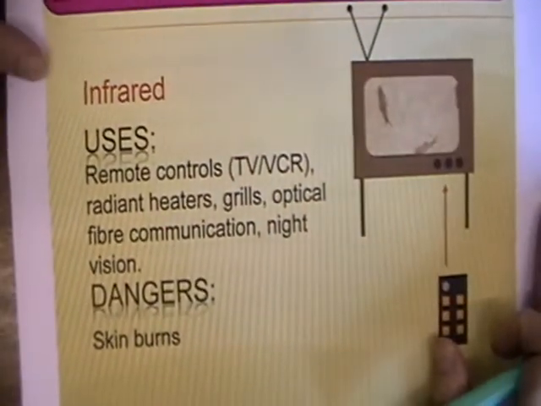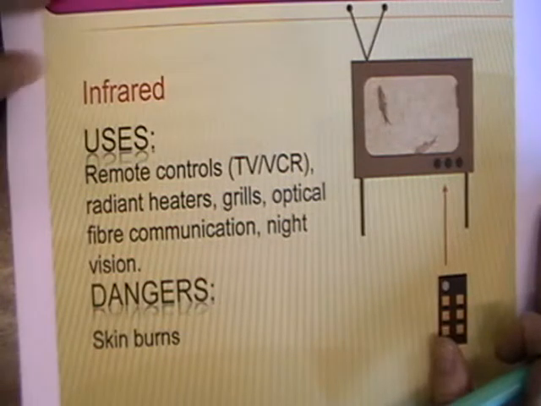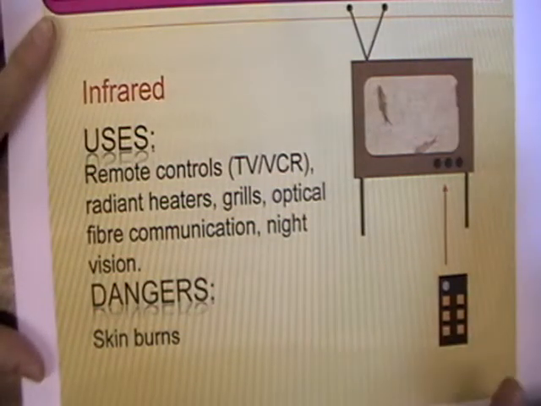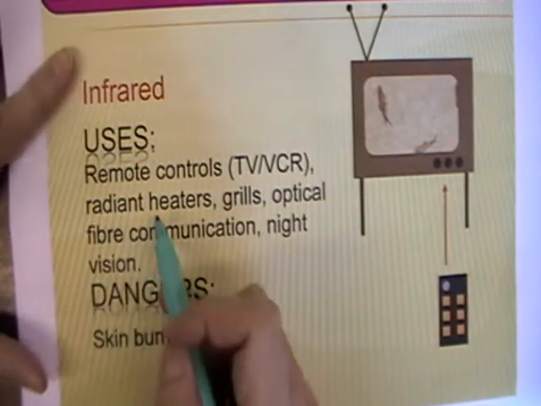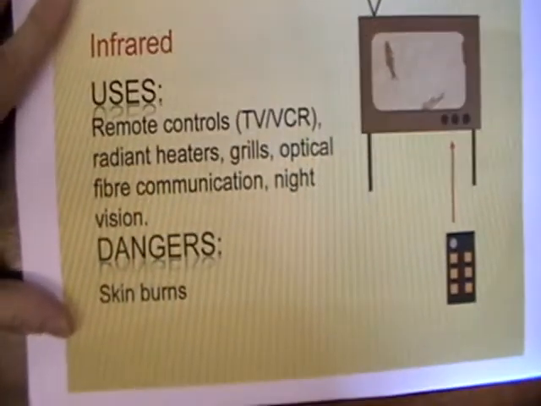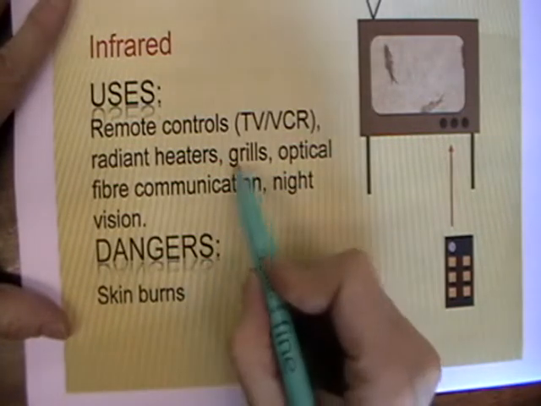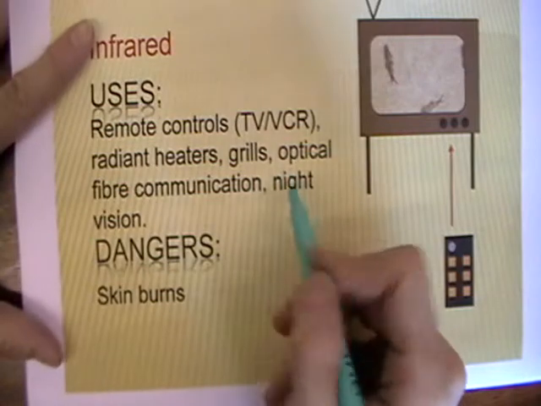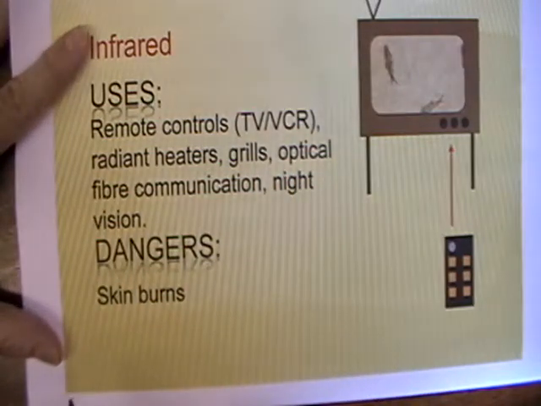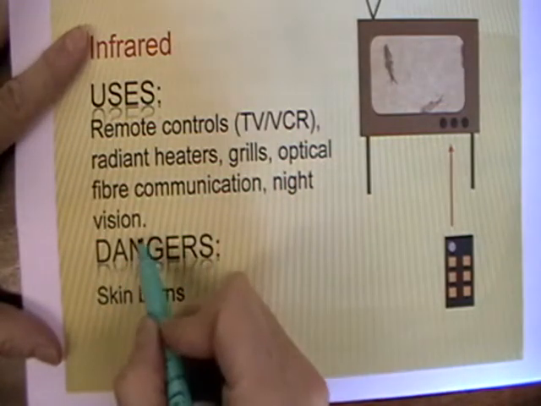Infrared radiation uses are for remote controls for your TV, your video, for your Xbox. Radiant heaters, so any heaters that give out some heat would be giving out infrared radiation. A grill in your cooker. It's used for optical fibre communications and also used for night vision.